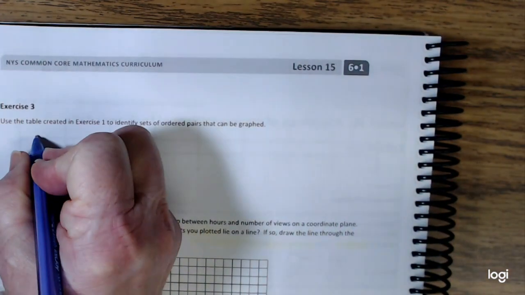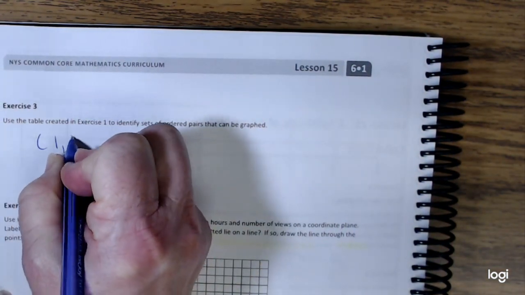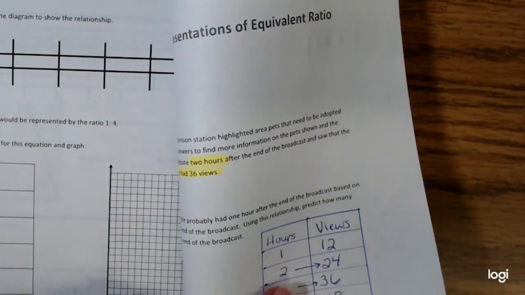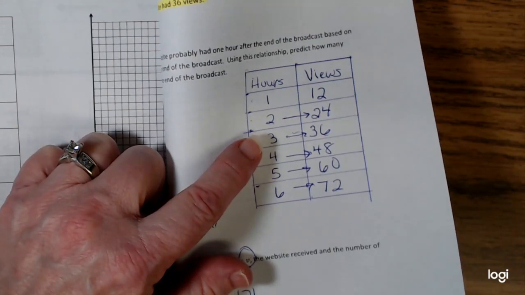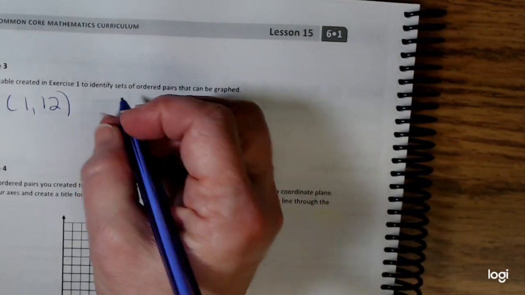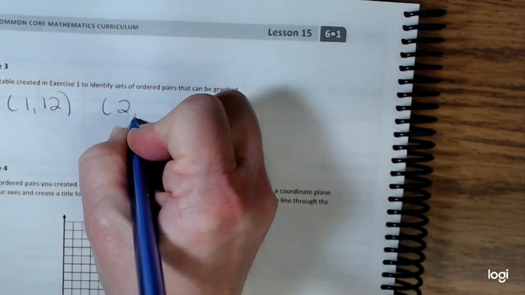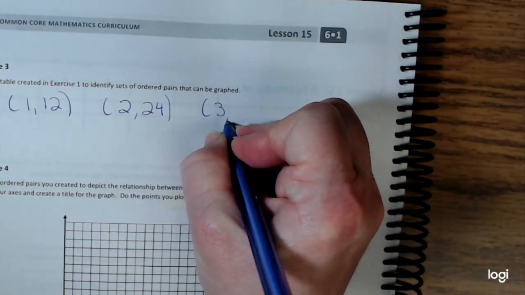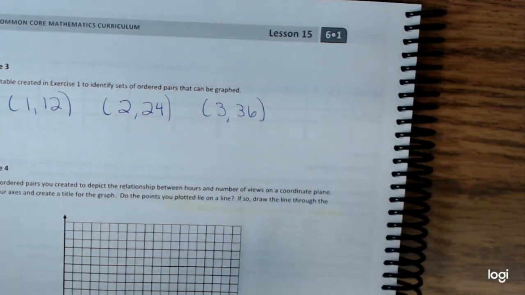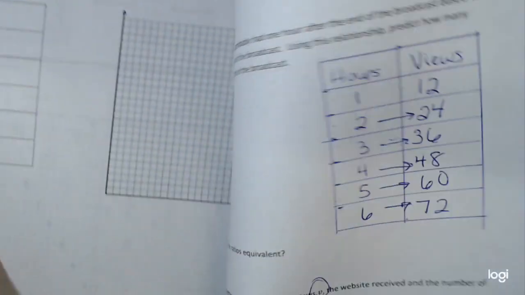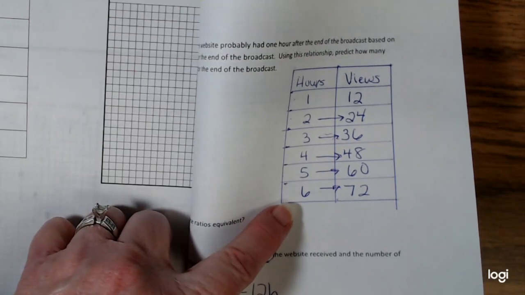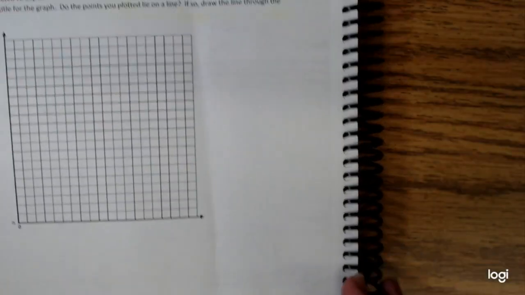So I'd come over here and I would write 1 and 12, and don't forget we're putting our commas. 2 and 24. And then we had 3 and 36. Okay, let's keep going over here again. 4 and 48, 5 and 60, and 6 and 72.